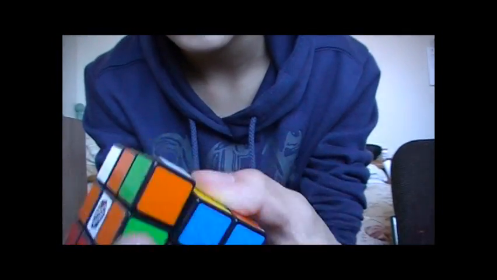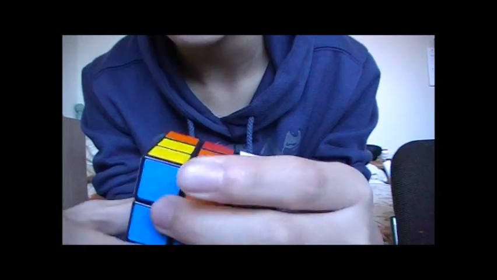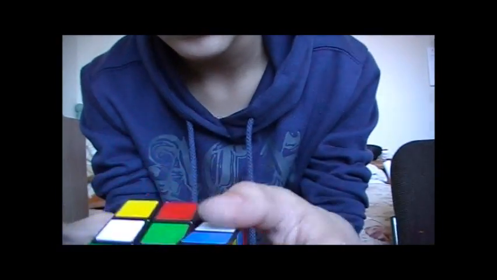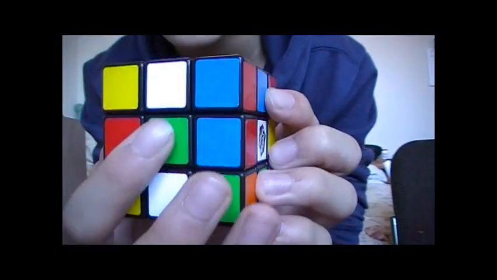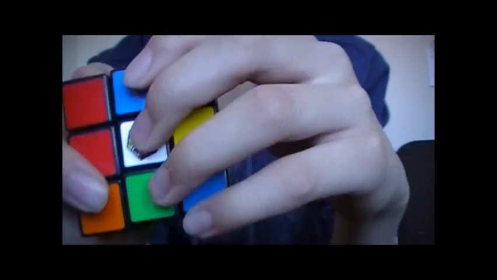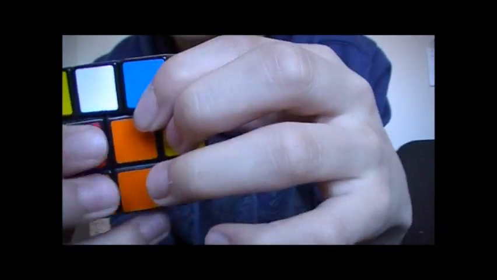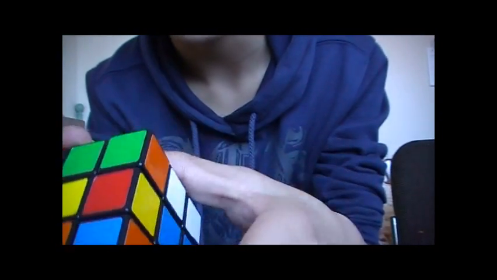They just don't move away from each other. So these two, blue and green, are always across from each other. That's really important to know, because you're going to get confused. You're going to think, I'm going to mess the center up, but you're really not. The center doesn't get messed up.